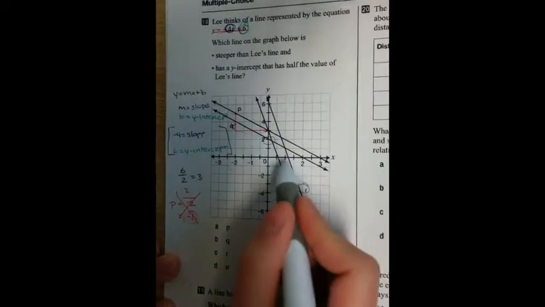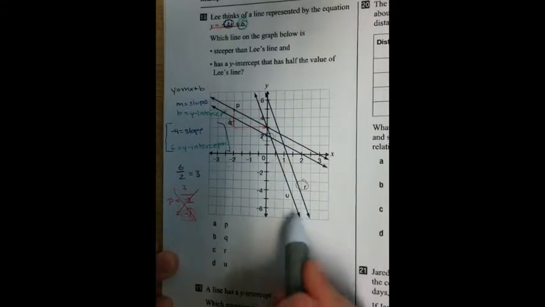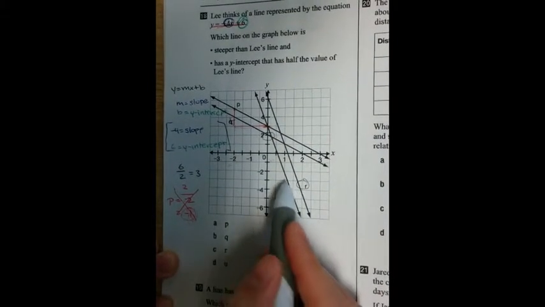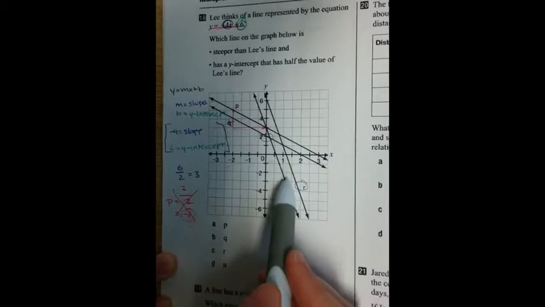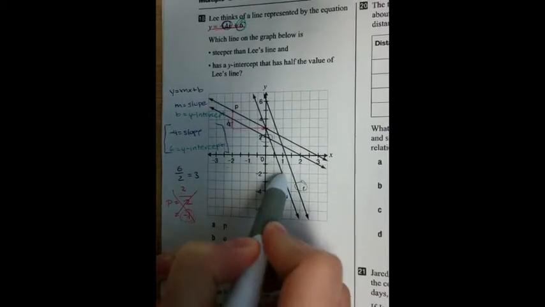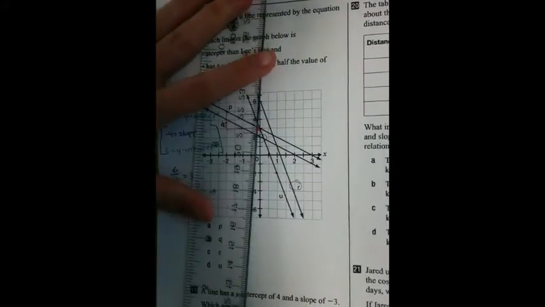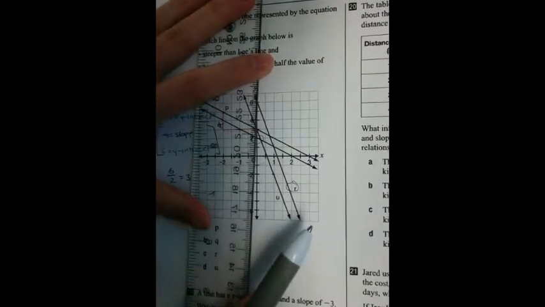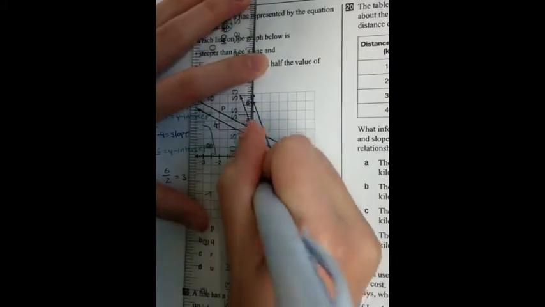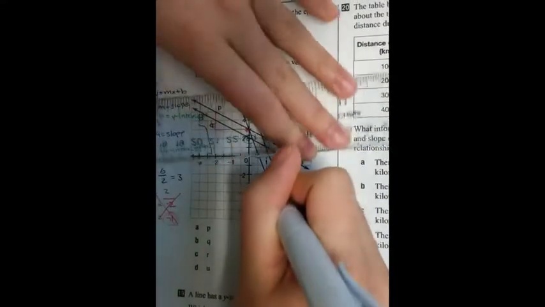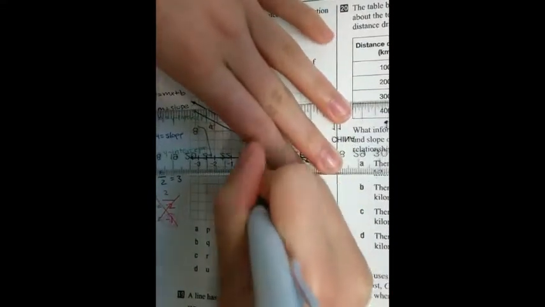So now we're going to calculate for U. It intersects at about 3 here, and then 2 here, negative 2, 3. We're going to use a different color. So U gets to be blue. And then here.